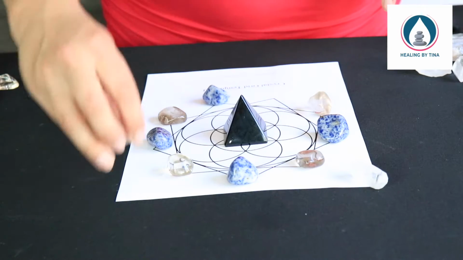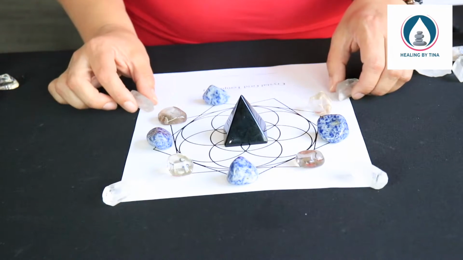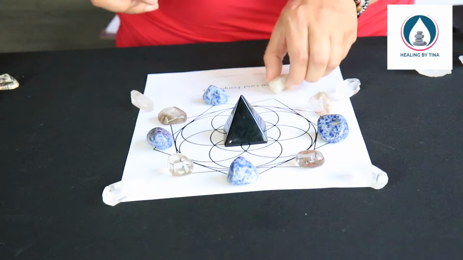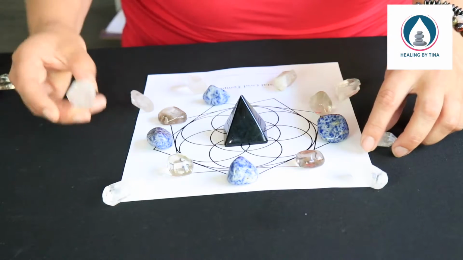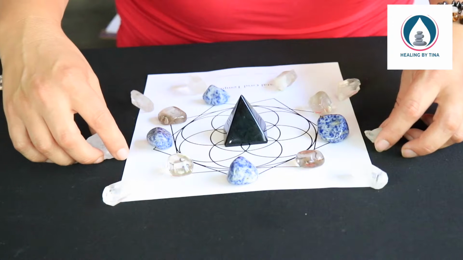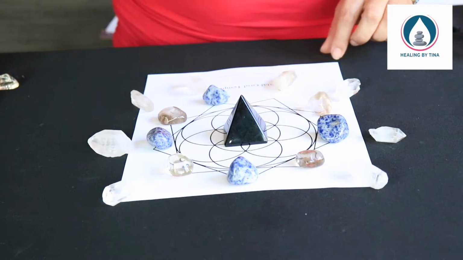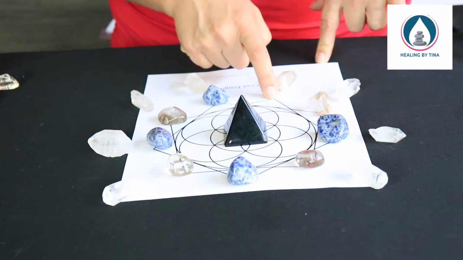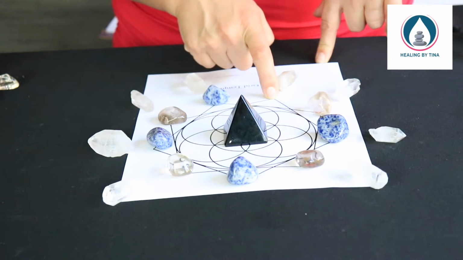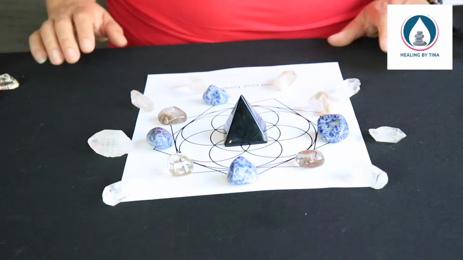So I'm going to go ahead and just layer clear quartz at the end of each point in this crystal grid on the outside. You can see there that we've got clear quartz points at the end of every single point here. What else can I add? Because I want to separate the citrine, I'll just leave this point empty. The clear quartz can handle that.